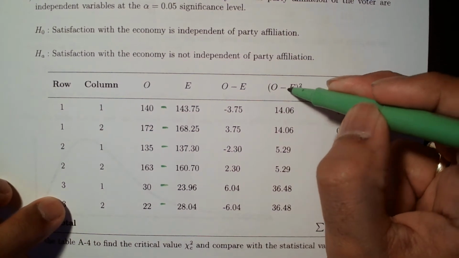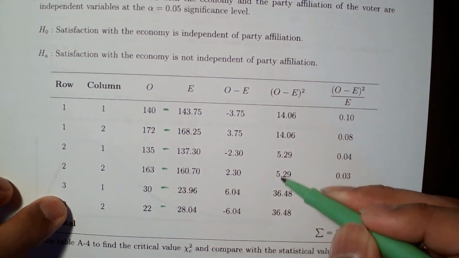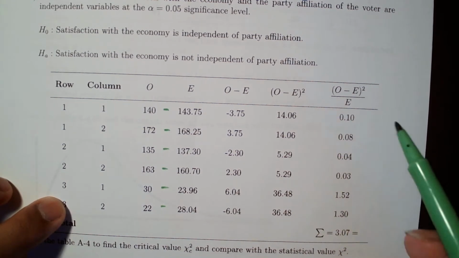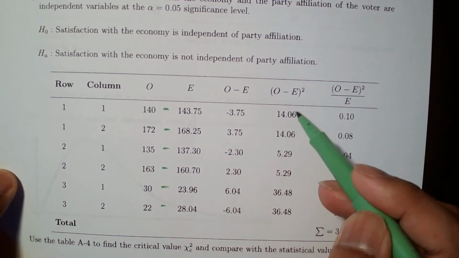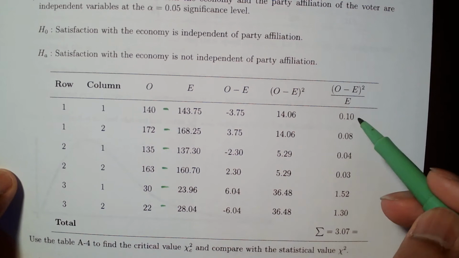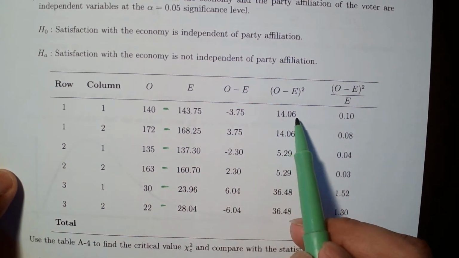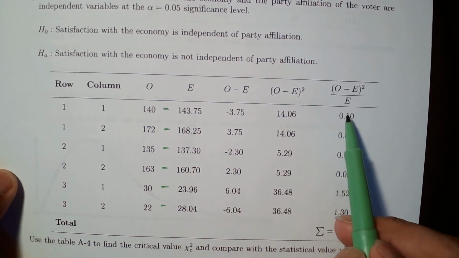The next column is these numbers in the previous column, square them, and you should get those numbers. And then the very last column is all the numbers in the previous column divided by the E column. For example, 14.06 divided by 143.75, that's going to give us 0.10.